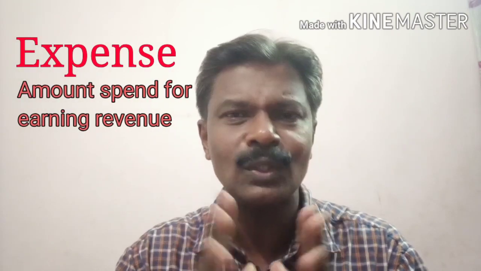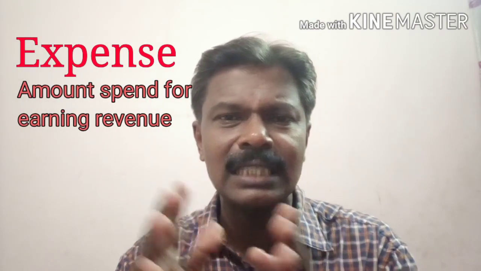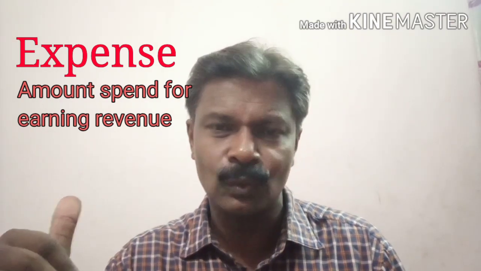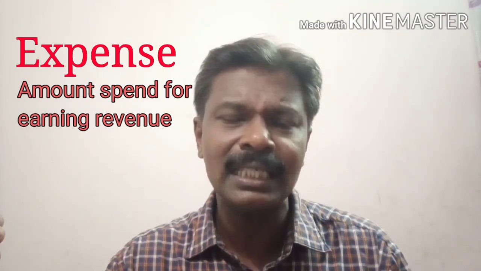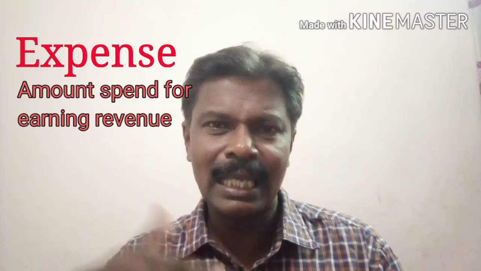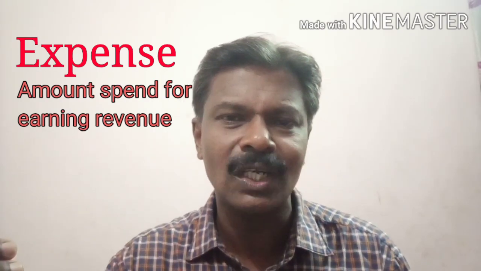Here purchase is also an expense because he spent that amount for purchasing goods in order to earn sales revenue. An amount spent for earning sales revenue, or earning revenue, is called expense. And the amount earned through the sale of goods or other services is called revenue. Sales is also a revenue.